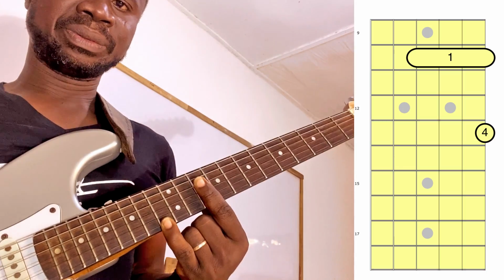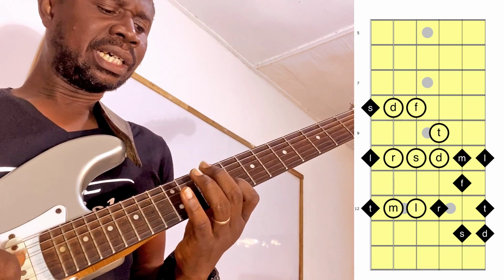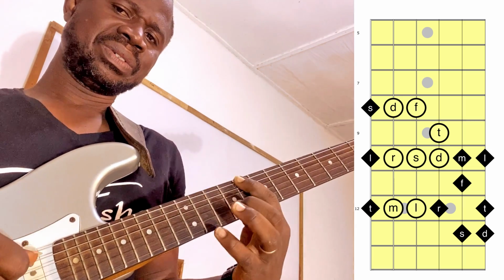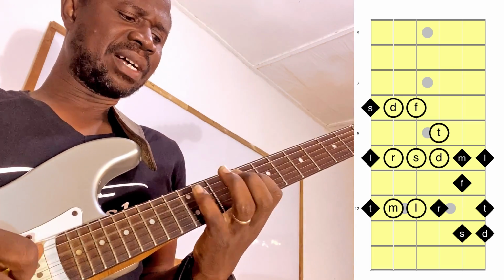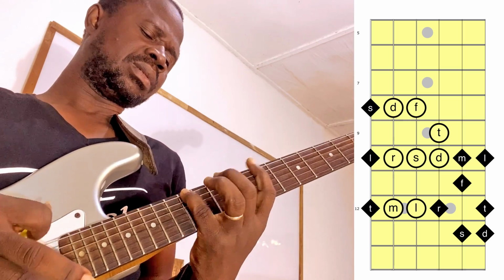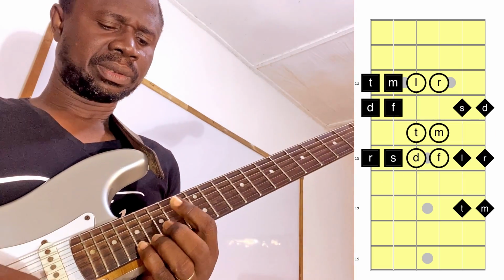And then to this shape. Do, ti, la, so, fa, mi, re, do. Ti, la, so, fa, mi, re, do. And then this is the shape I started with.